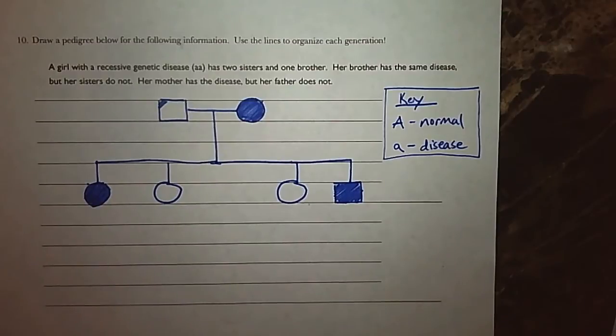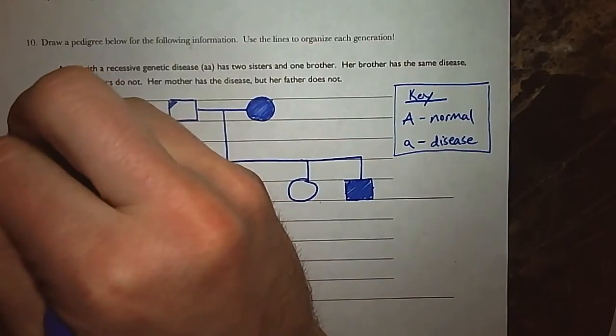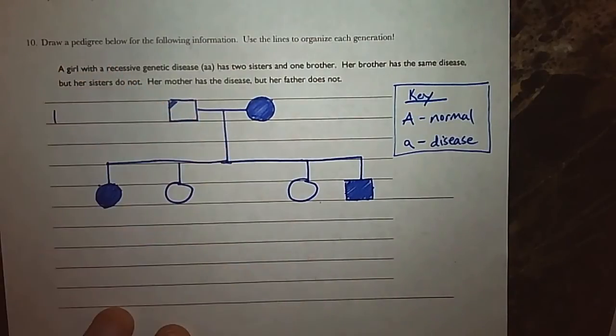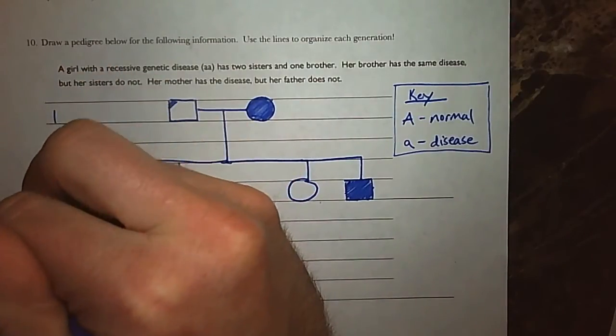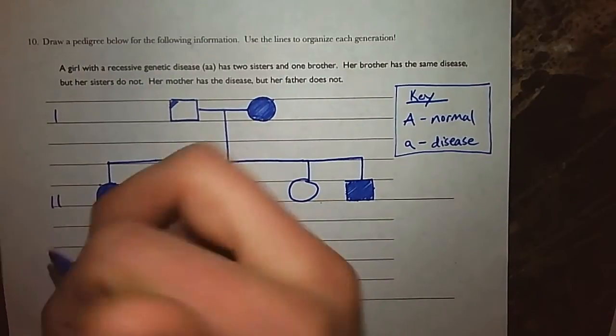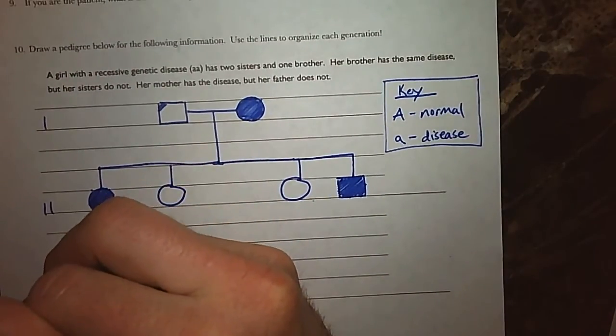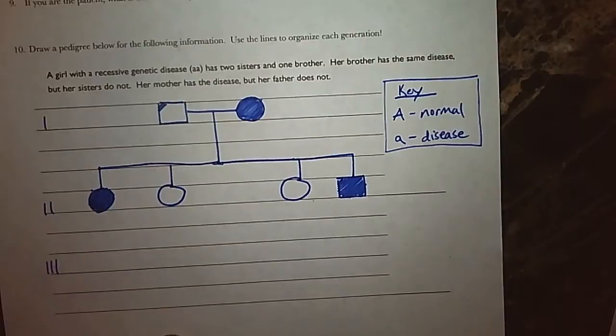So a couple extra things that I'm going to add to this pedigree that isn't directly asked for number 10, but it's important to go over, so you could kind of think of this as your notes to go back to, is labeling the generations. So I'm going to start with the parent generation, and this is going to be generation 1, which would make the children generation 2. And if I were to keep on going, this would be generation 3 down here, and so on and so forth.